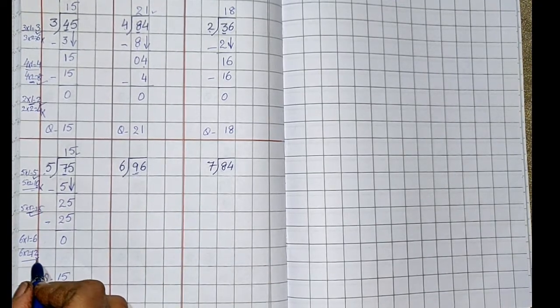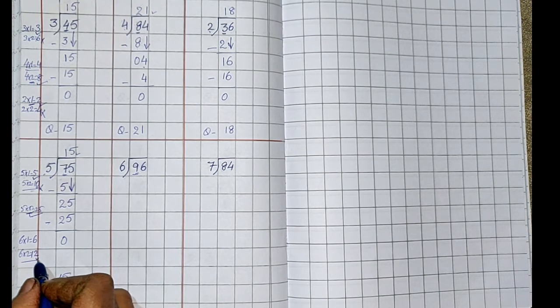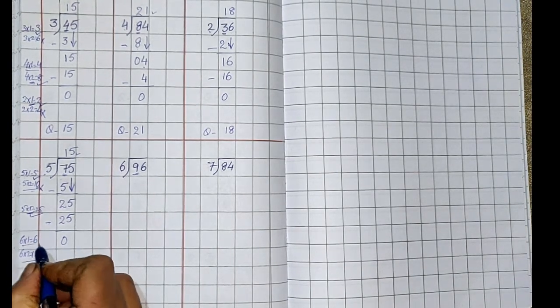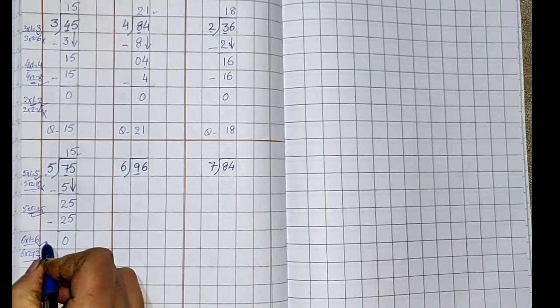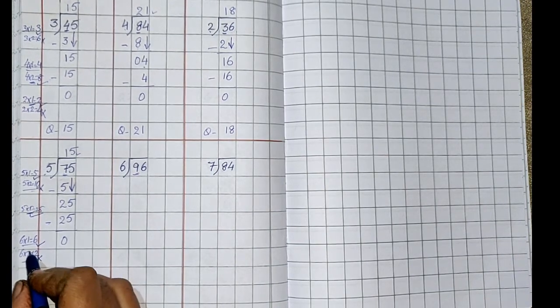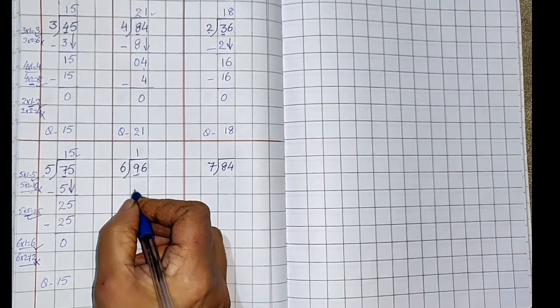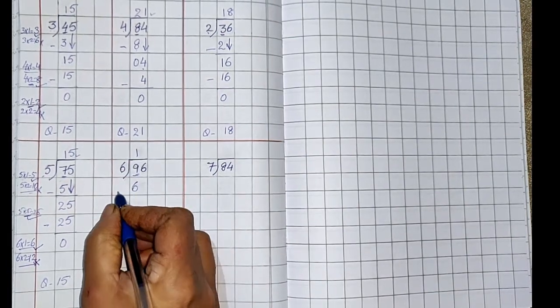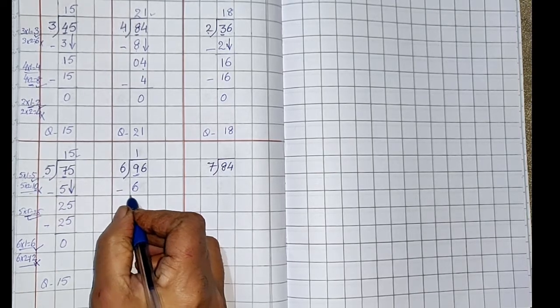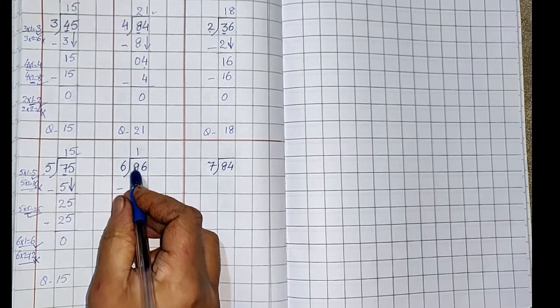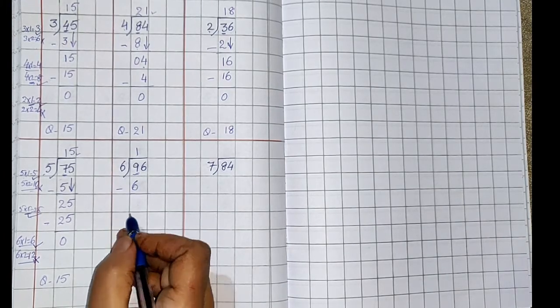6 twos are 12. So can you take this? No, we cannot take the big number. Always go with the less number. So 6 one time is going, 6 ones are 6. Now after writing, do subtraction. 9 minus 6, you can count after 6 till 9. After 6, 7, 8, 9.